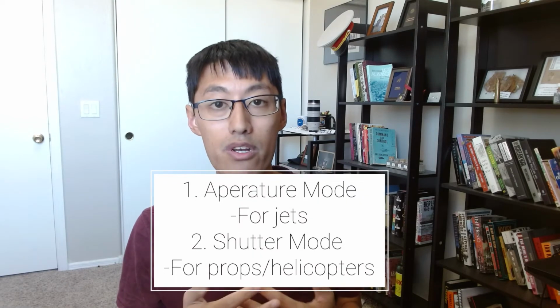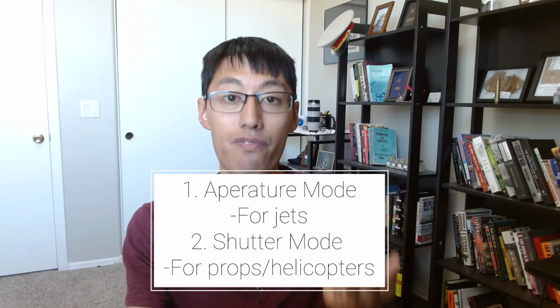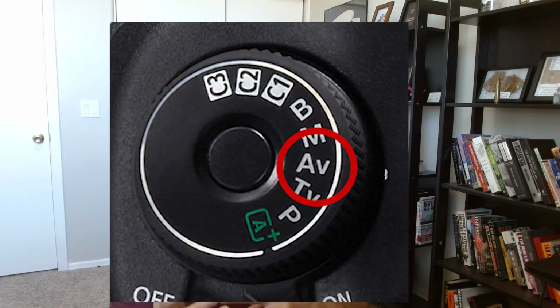Okay, great, but what mode do I want my camera to be in? What settings do I want? Generally, for moving airplanes, you're going to be shooting in two modes. The first mode is aperture priority. This is AV on Canon and A on Nikon if you're shooting jets. Generally, the faster the jet is moving, the wider the aperture you'll want, which will by default make your shutter speed faster so you can freeze the action. Remember, with jets, speed is your friend.